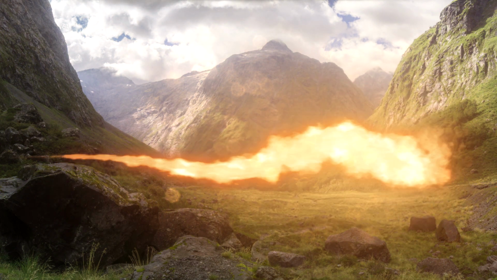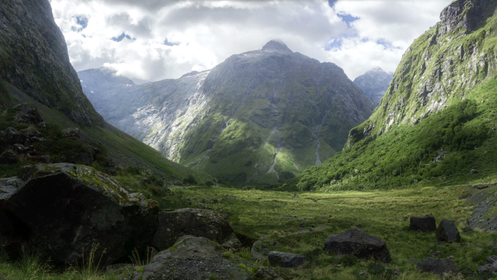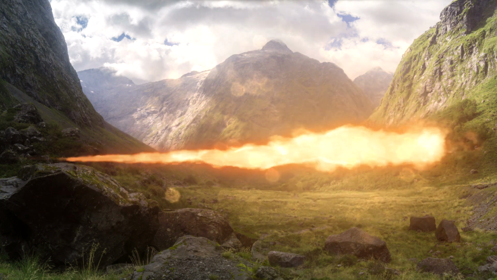There's obviously a few things we could tweak with it, like I said, with the lighting. Could also add a bit of camera move to it.